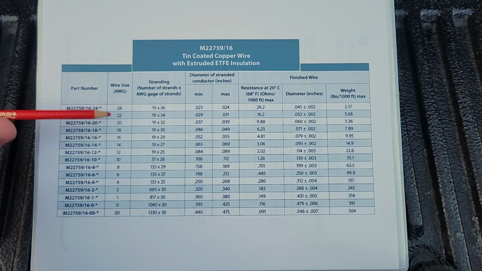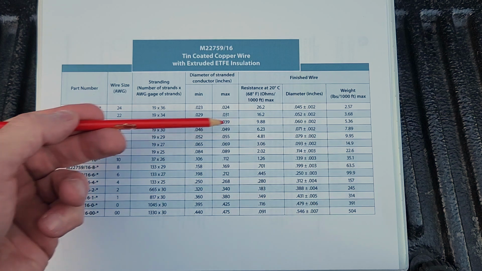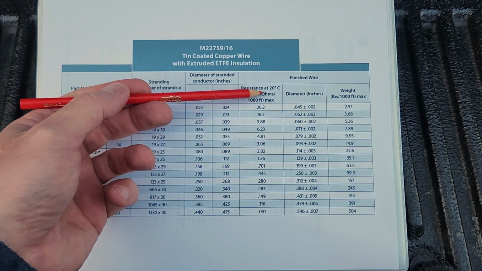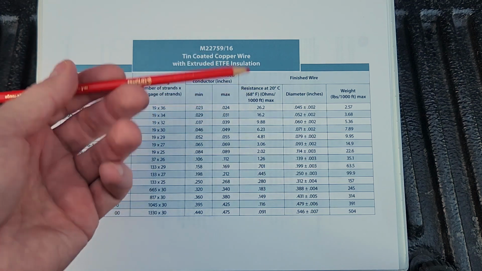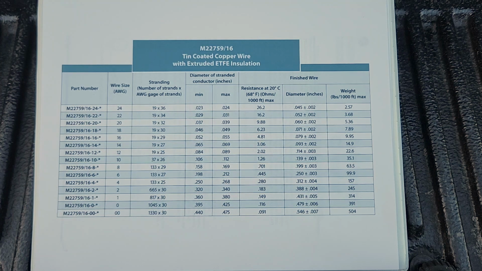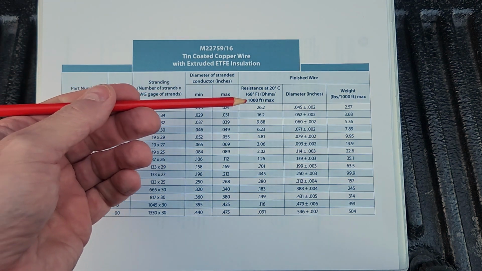So here it's 24 to double aught, and the column you're looking for is this resistance in ohms per 1,000 feet. I think in metric it's resistance in ohms per maybe 100 meters, I think, not 1,000 meters.